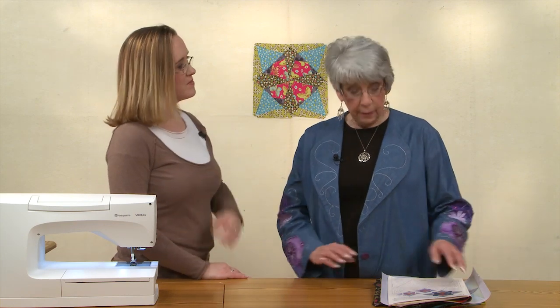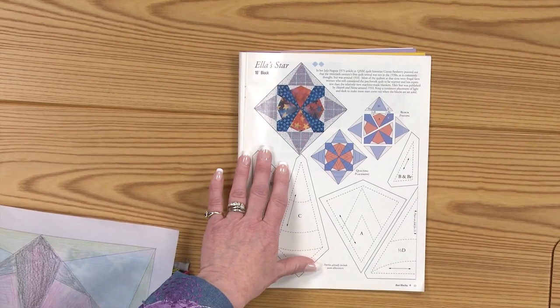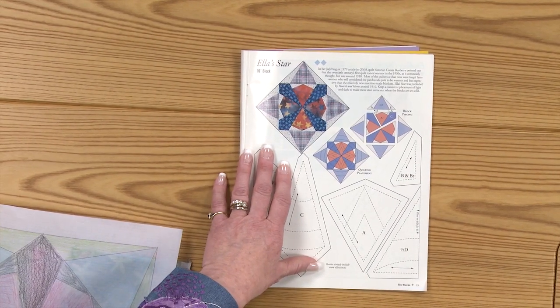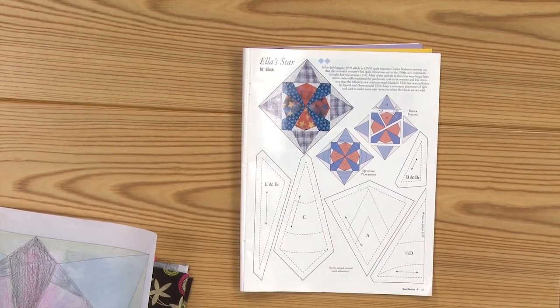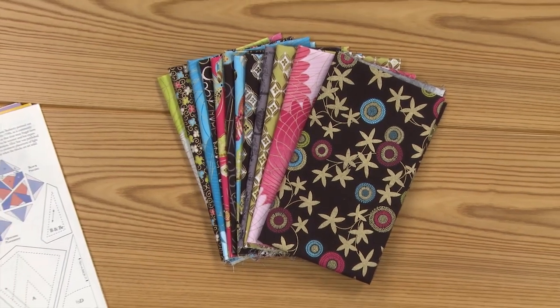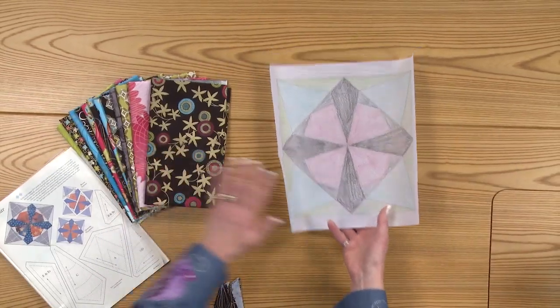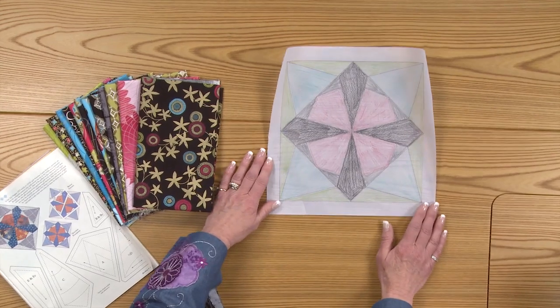Right. So I'm going to make a block, and I started out with one of our special issues from like 10 years ago, and decided this is the block I wanted to do, but not in those colors. Did you already have the collection picked out before you picked the pattern? Yes, I did. So this is my collection of fabric. From this picture, I went ahead and drew a full-size block in the colors of the fabric collection that I was going to use.